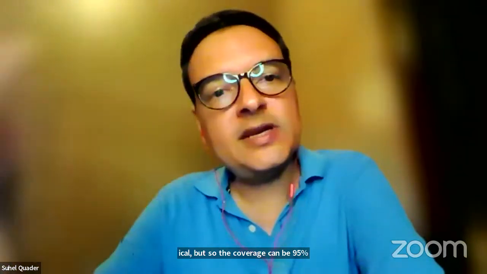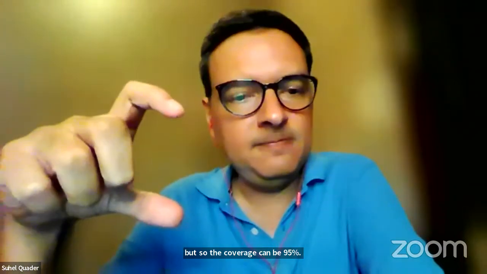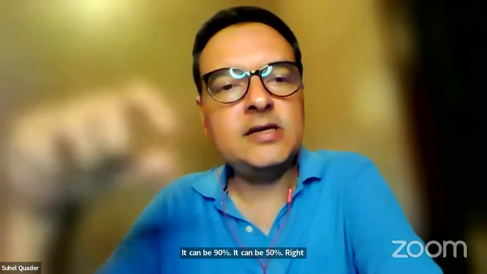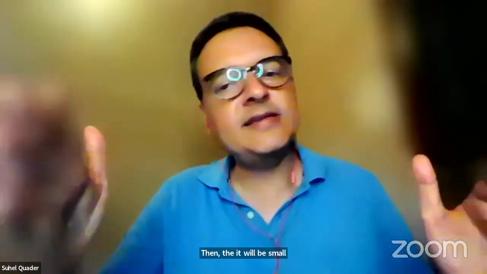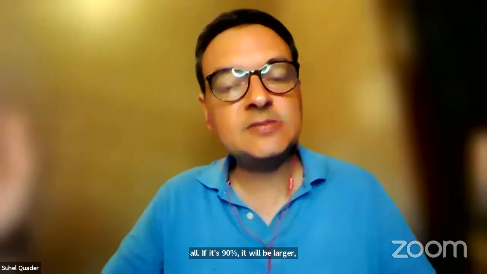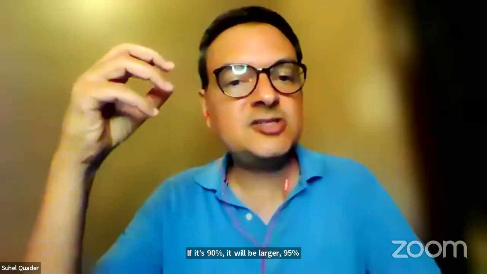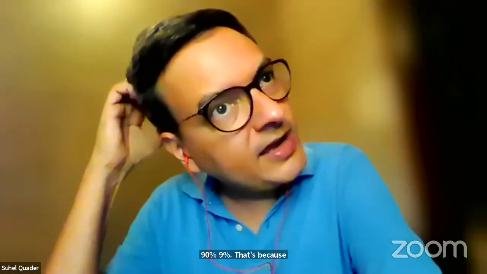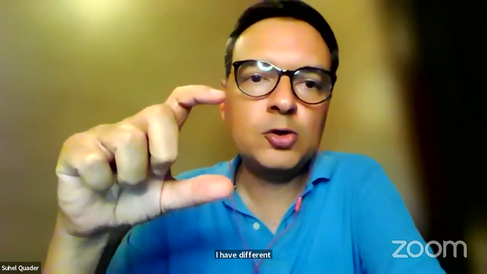We know that if we change the coverage criterion, then the interval will become larger or smaller. So for example, if I have a 50% confidence interval, then the interval will be small. If it's 90%, it will be larger, 95% will be even larger, 99% will be even larger. That's because I have different stringency in what I want to be able to say.